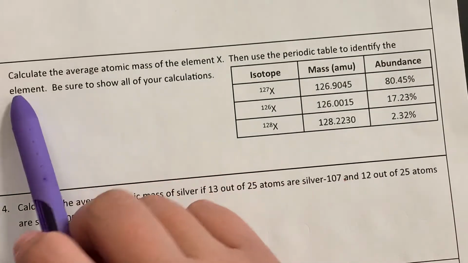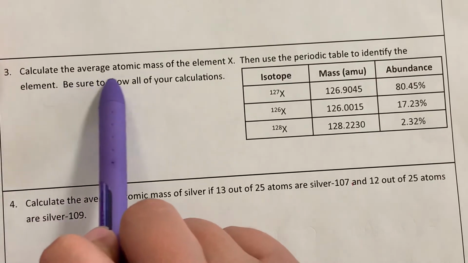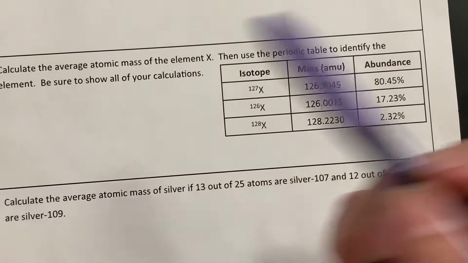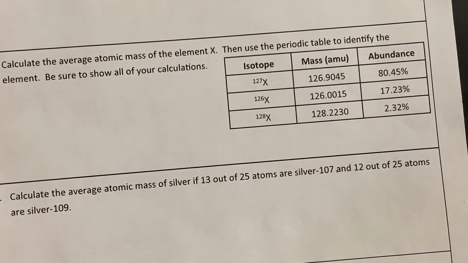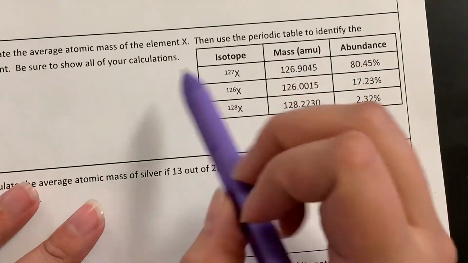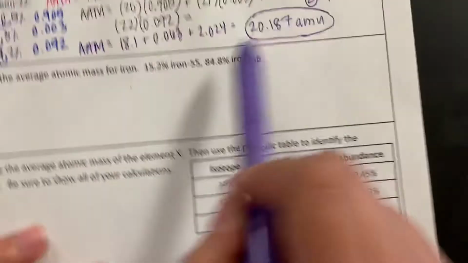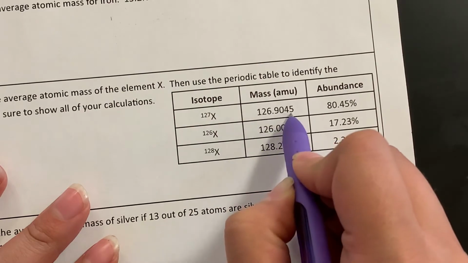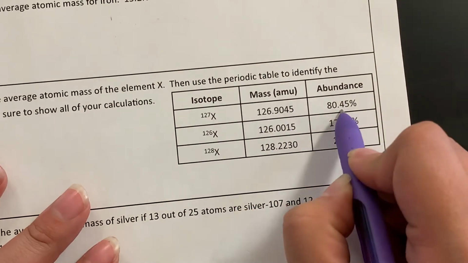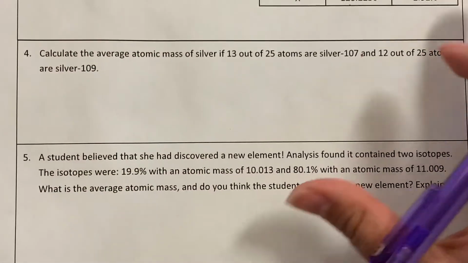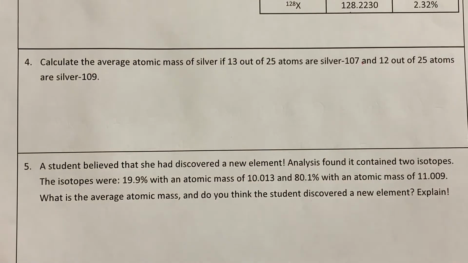However, this one, you're doing this exact same thing, but it says calculate the average atomic mass of element X. Then use the periodic table to identify the element. How would I do that? If I have the atomic mass, I should be able to identify the element as well. Okay? And we'll get to that in a second. So here, you're still following the same formula that we did up here, but you're given the mass here. You're not using this one. You're using the more accurate, the more precise one. And you're doing this times this in decimal form, this times this in decimal form, and then plus this times this in decimal form. Okay, hopefully that helps because I know charts confuse people. And if it doesn't, see me in tutorials.